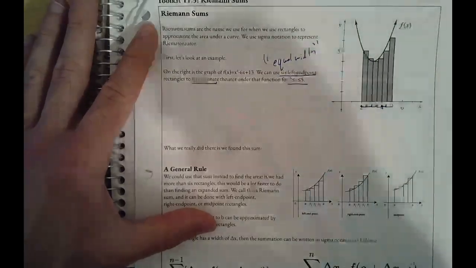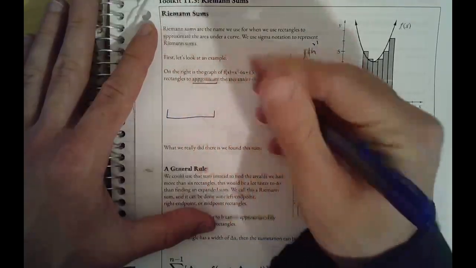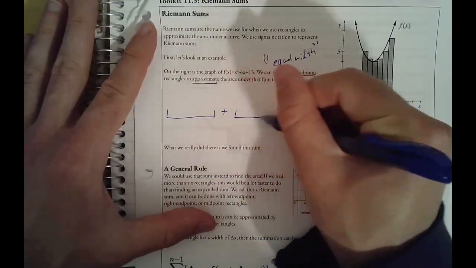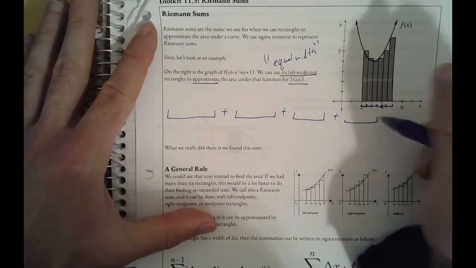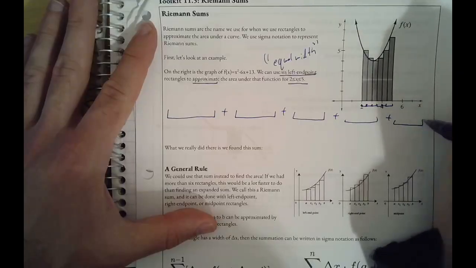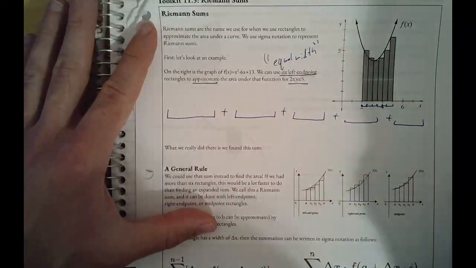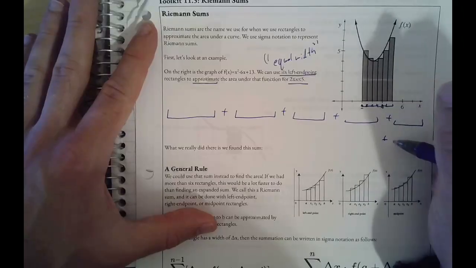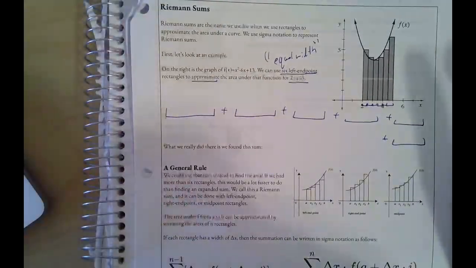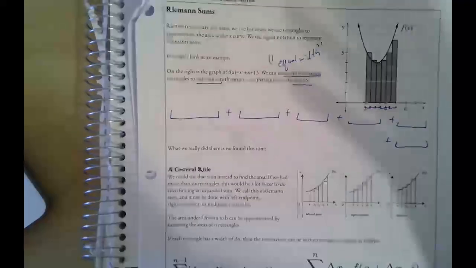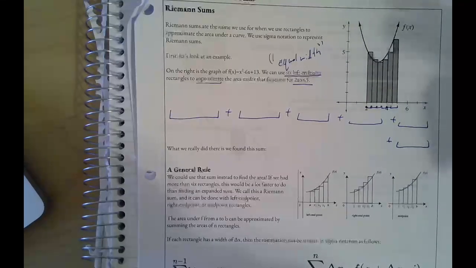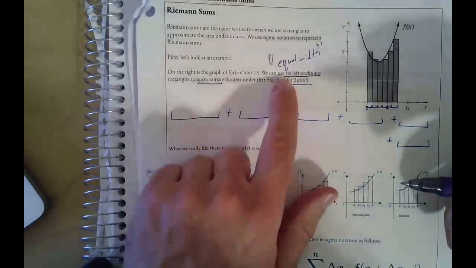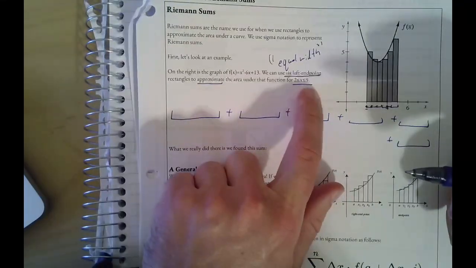Well, how do you do that? If you remember, the area of a rectangle is just base times height. So we need two things: we need the base and we need the height. So how do we find those? 1, 2, 3, 4, 5. Okay, I'll do a sixth one right here. So these blanks here are the six rectangles, and each of them has a base and a height. Now remember, they all have the same width, the same base. And we know there are 6 of them, and we know they happen on this interval.